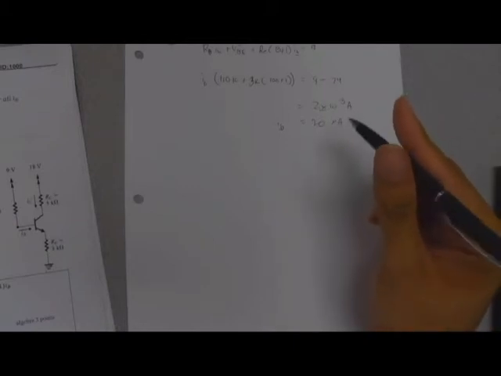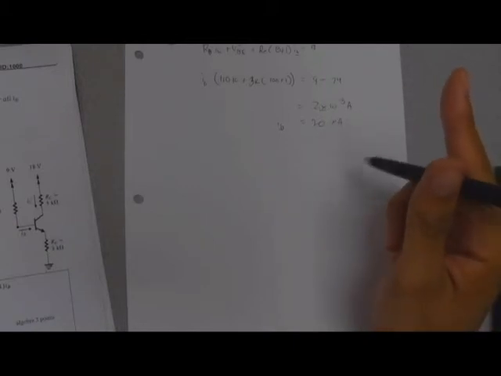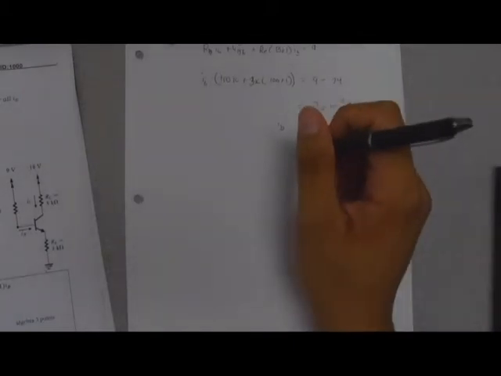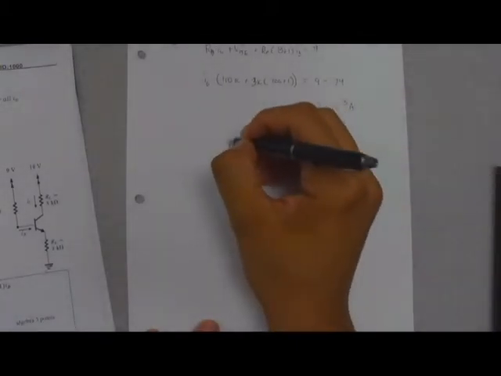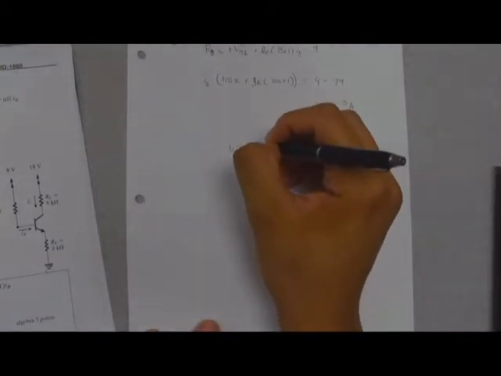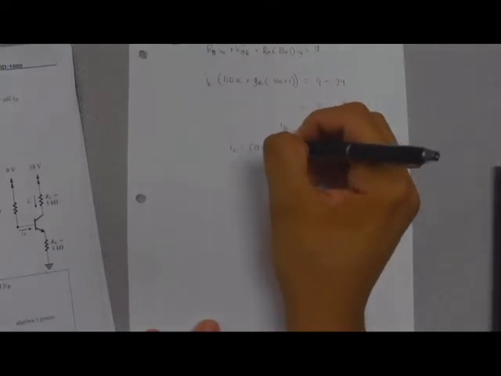So now that we have IB, we can also solve for IE, because IE is equal to beta plus 1 IB.